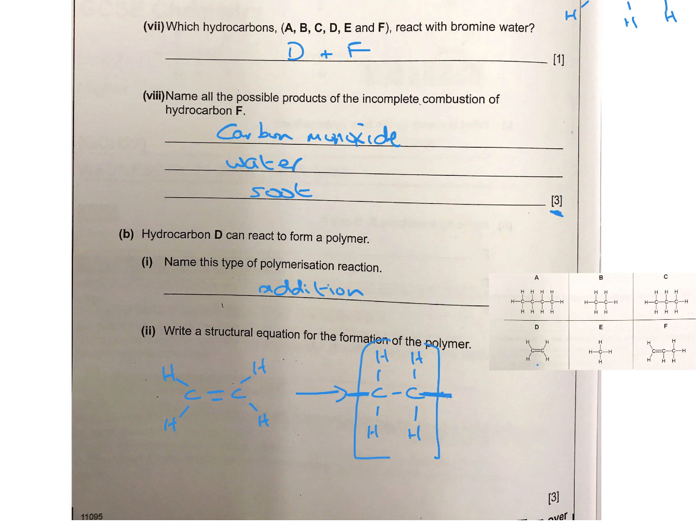So what you need to do then is put an N in front of the ethene in this case, and you do this for any structural equation for the formation of a polymer, so it doesn't matter what it is. So I'm putting an N, and that just represents any number, so it could be 1,000, 5,000, etc. And then on the right hand side, the N goes to the right of the repeating unit.